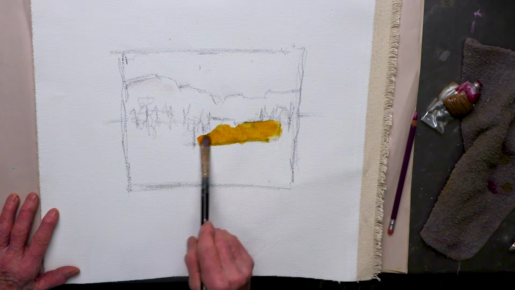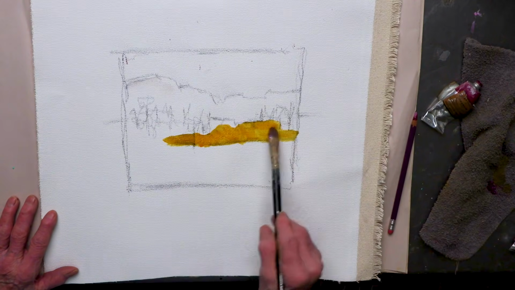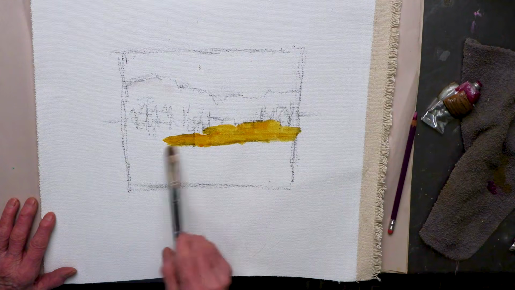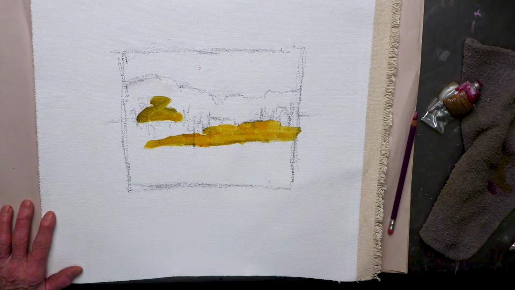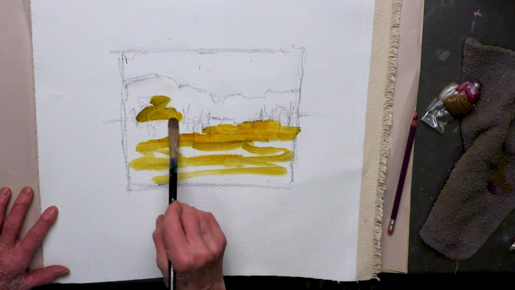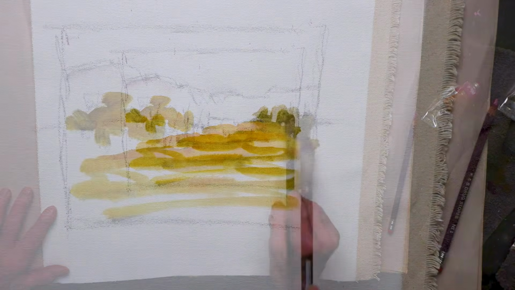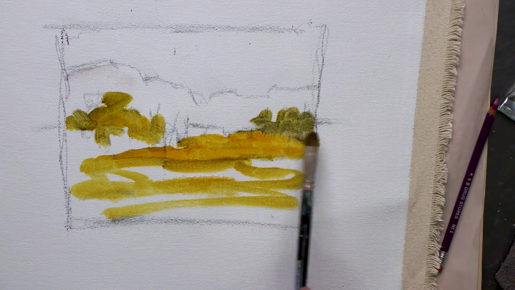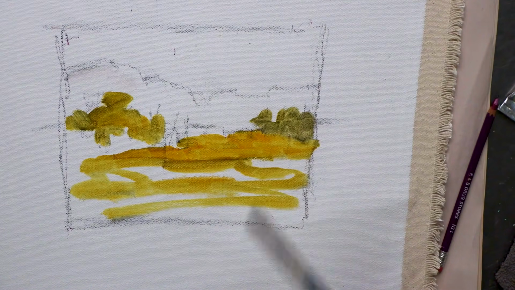I'm just adding Gamsol to this just to thin it out, just to make it a little thinner. Now I'm going to put some of the glow stuff throughout here, just because I can. Look what this did. I merely have Gamsol on here, and obviously a little bit of Indian yellow.